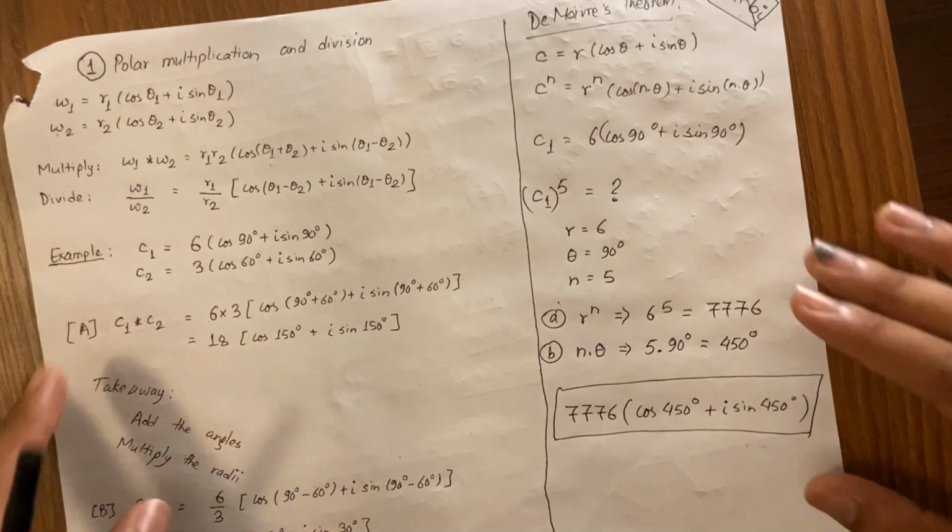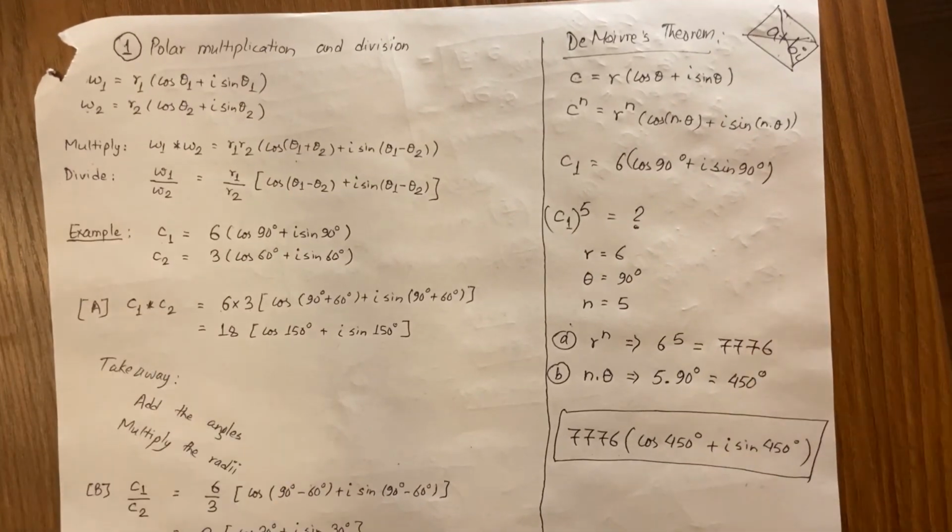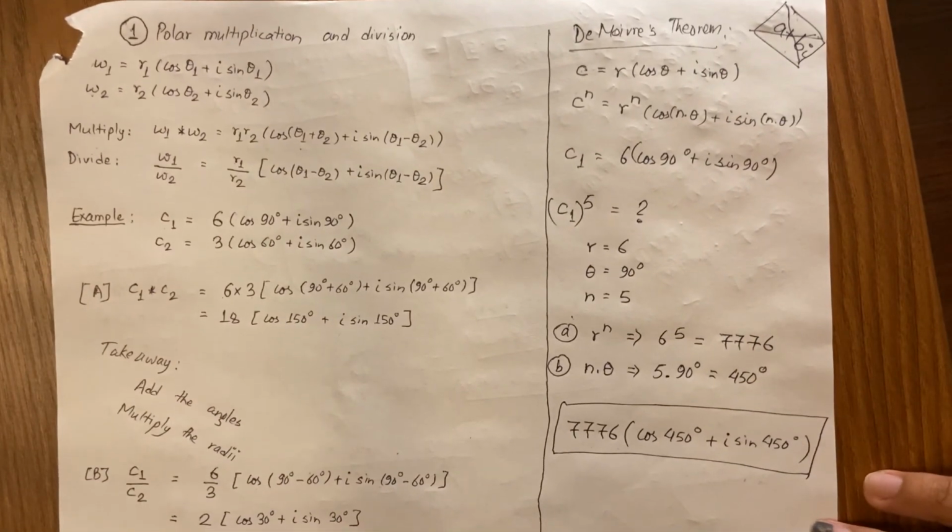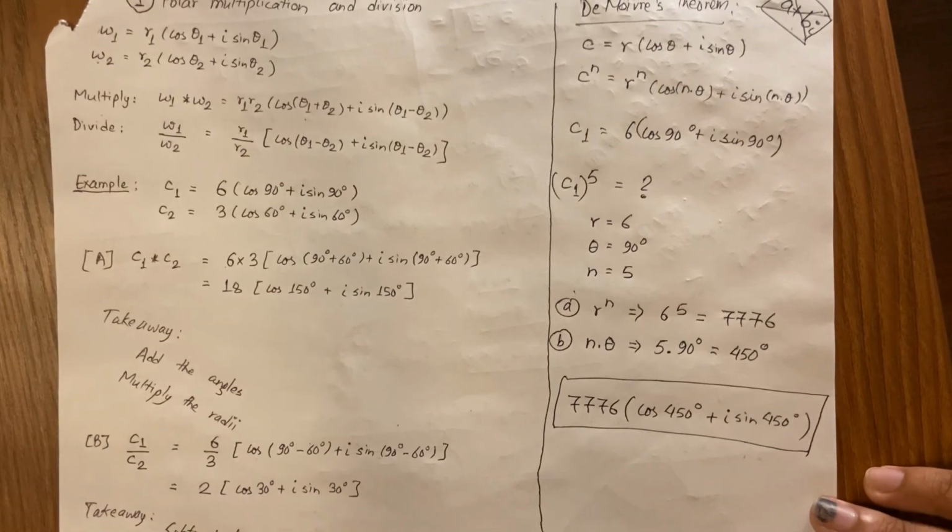And that here is polar multiplication and division, also followed by DeMoivre's theorem.